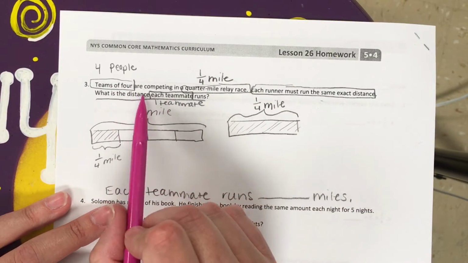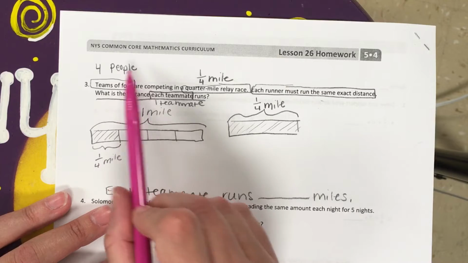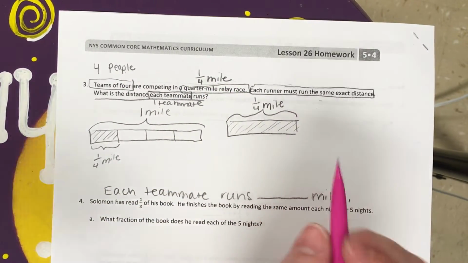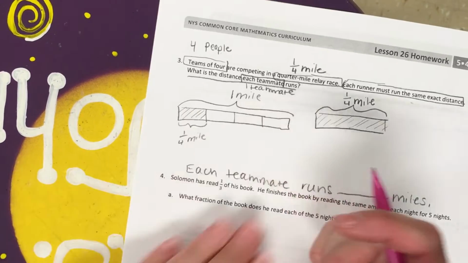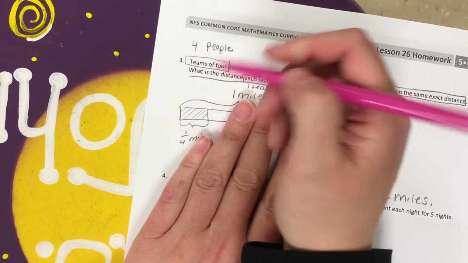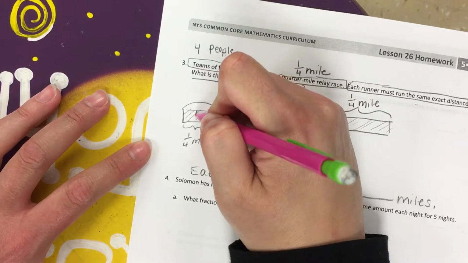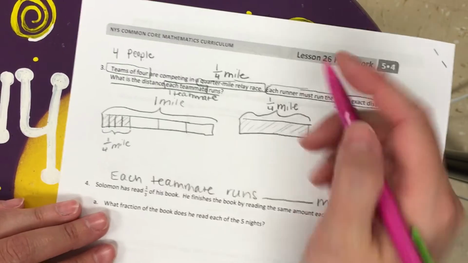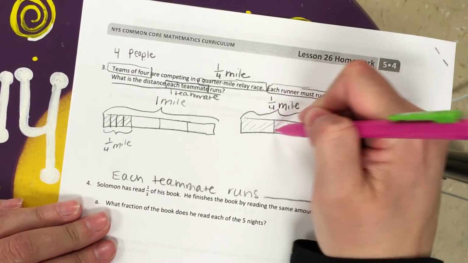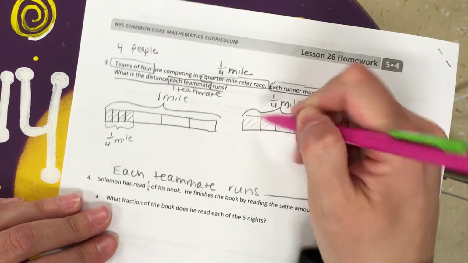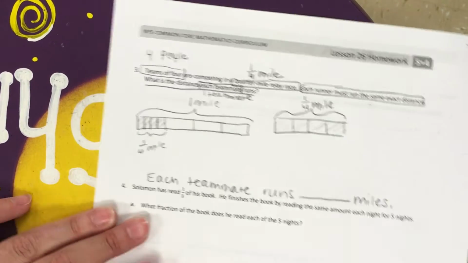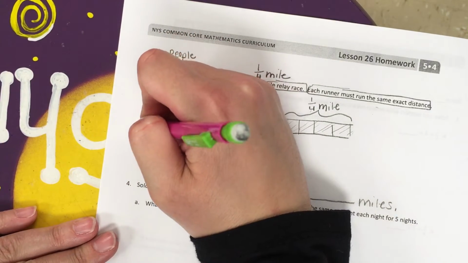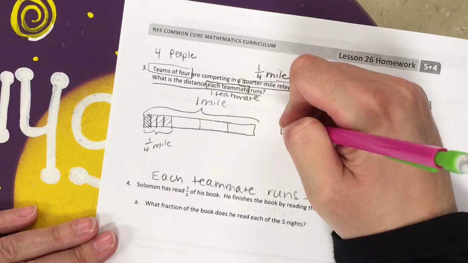Okay, so we know that there's teams of 4 people each and that they're running a quarter-mile race. Each runner must run the same exact distance. So on this, we're going to focus in on just the part we shaded, the race. And because there's 4 people, we need to split this into 4 equal groups. Same over here. If this is the entire race, we're going to split it into 4 equal groups because each person is going to run an equal distance of the entire race. So to show what one teammate runs, we're going to double shade in one of those pieces.